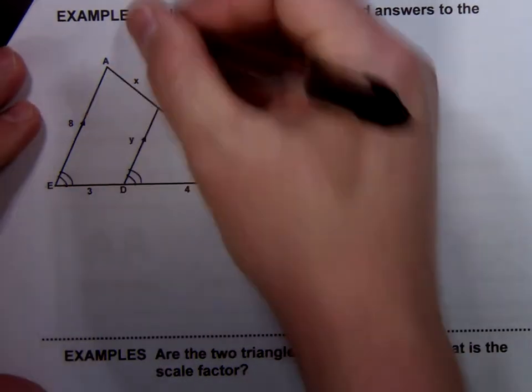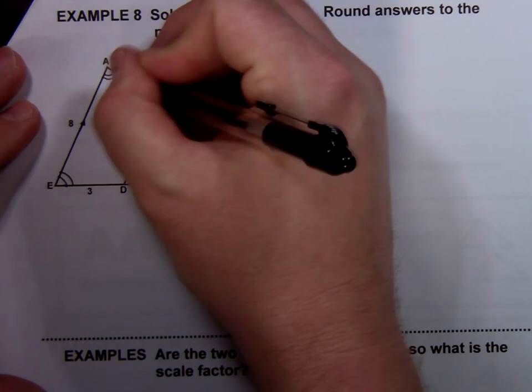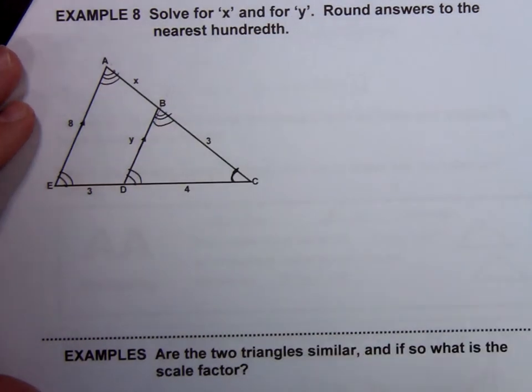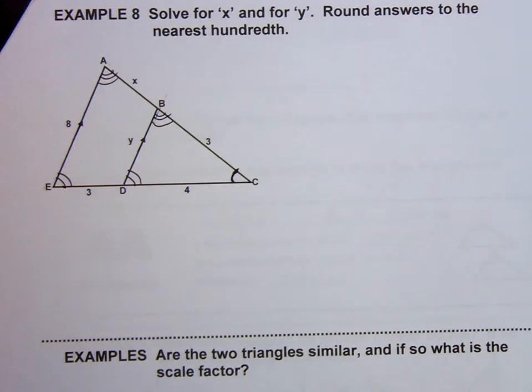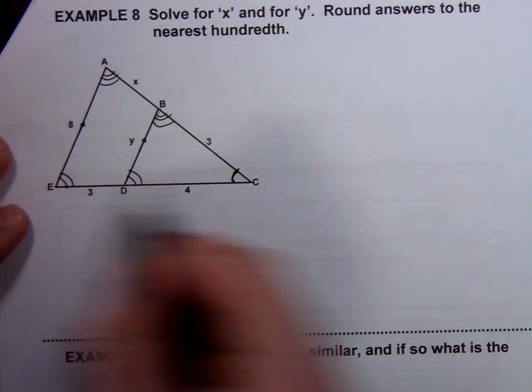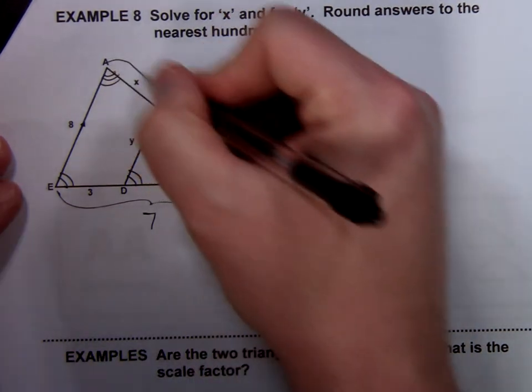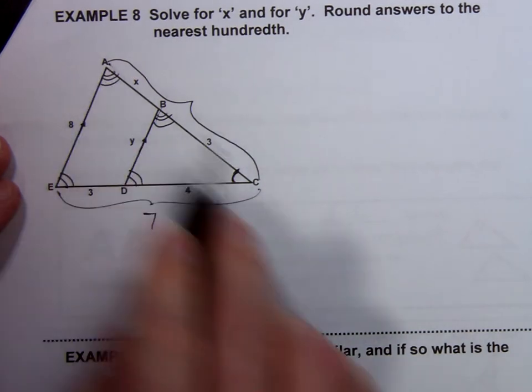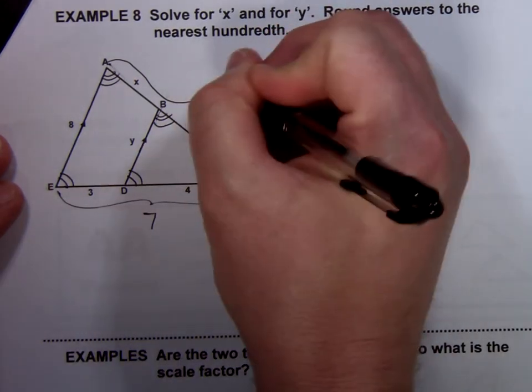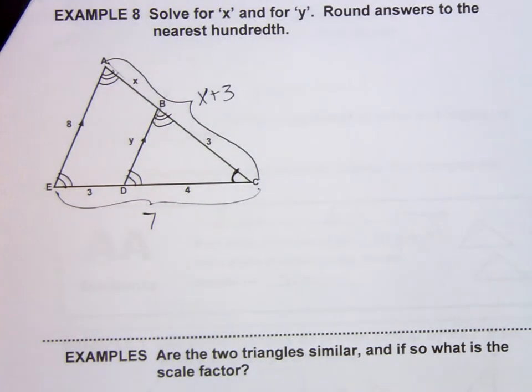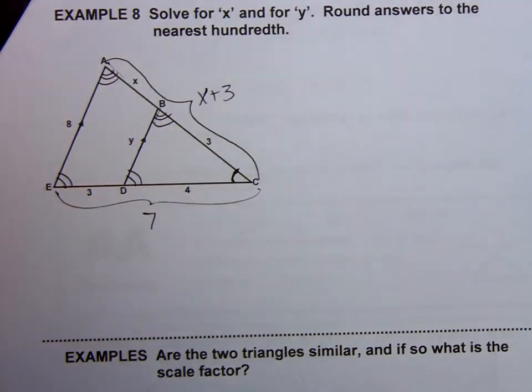And the same can be set up here. Same parallel lines, but a different transversal. We get another pair of corresponding angles up here. So I have plenty of information to know that these triangles are similar by angle similarity. So now that I know the triangles are similar, I know that all their sides have to be proportional. So I can set up proportions to solve for the sides. Now, for the big triangle, this side is 3 plus 4, which is 7. And for the big triangle, this side would be x plus 3. Now I can't combine those because they're not like terms, so I would just write that expression x plus 3 right there.